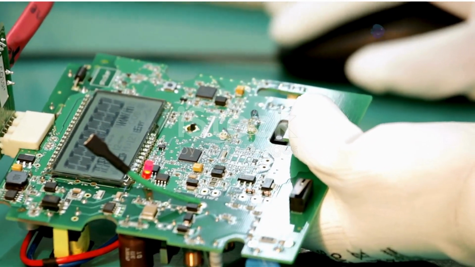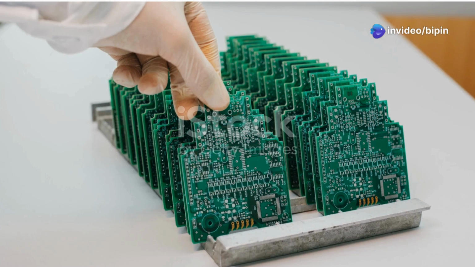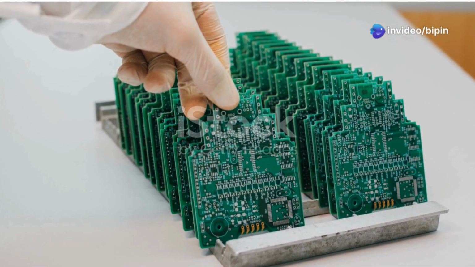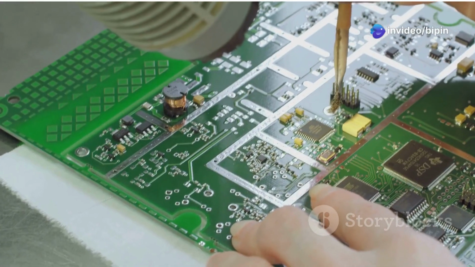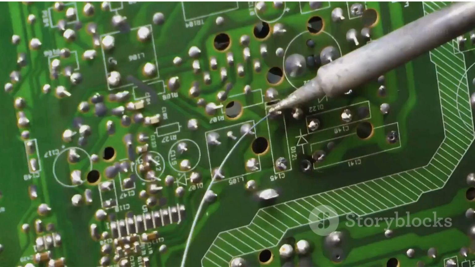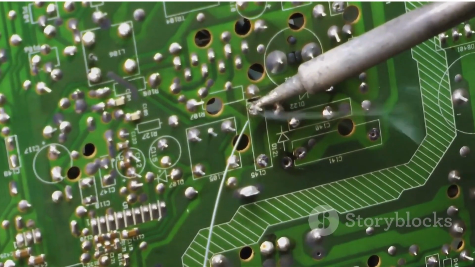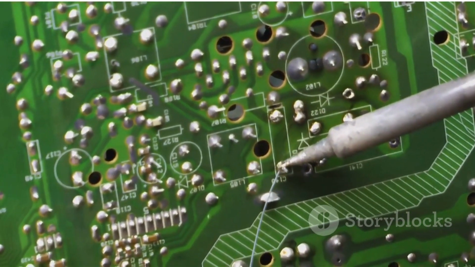Section 8. Bringing it to life, assembling your circuit. Once you receive your manufactured PCBs, it's time to assemble your circuit. This involves soldering the components to the board. Soldering is the process of melting a metal alloy to create a permanent electrical connection.